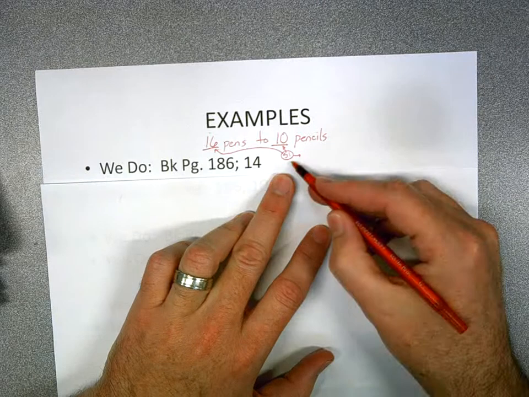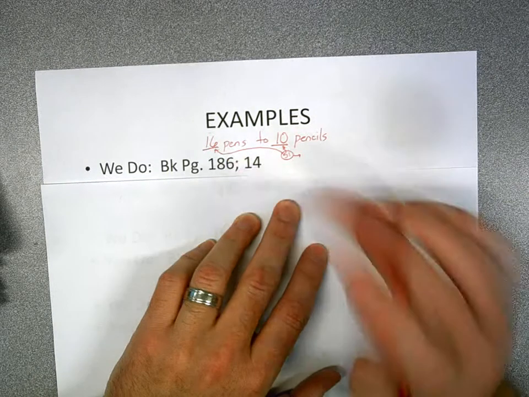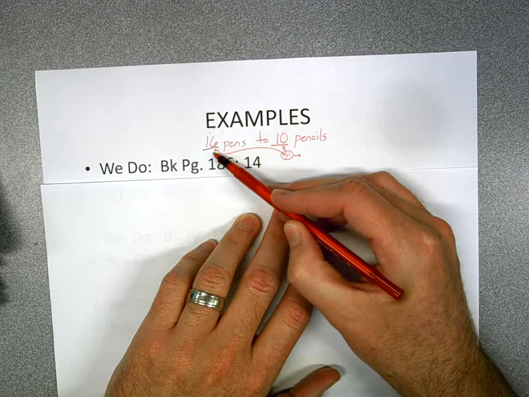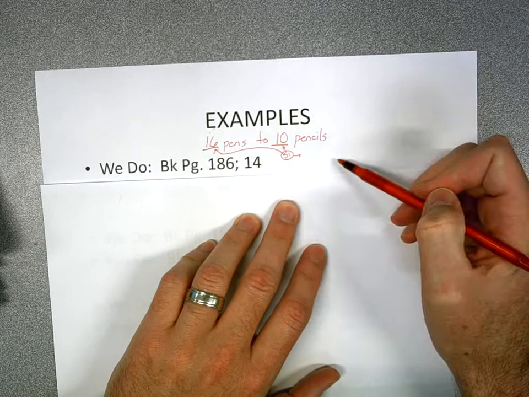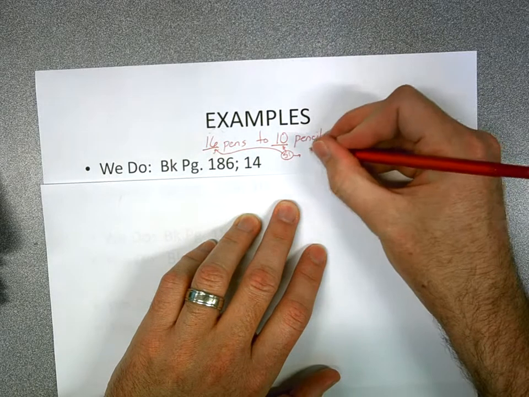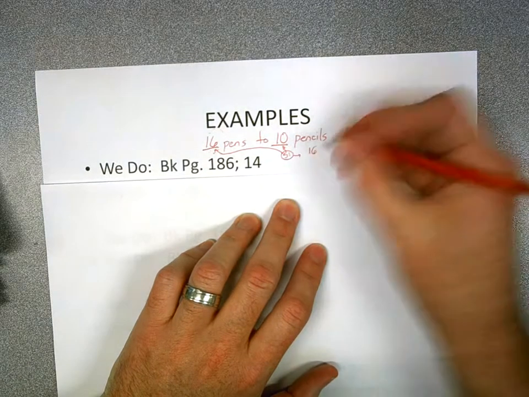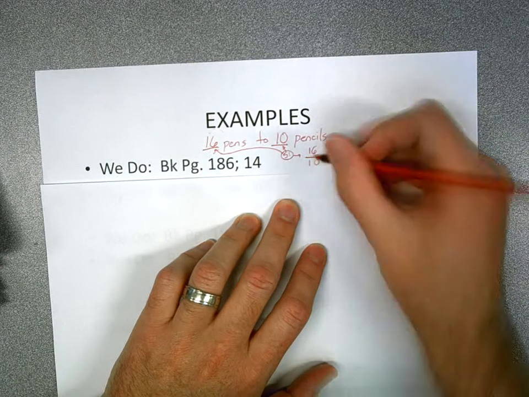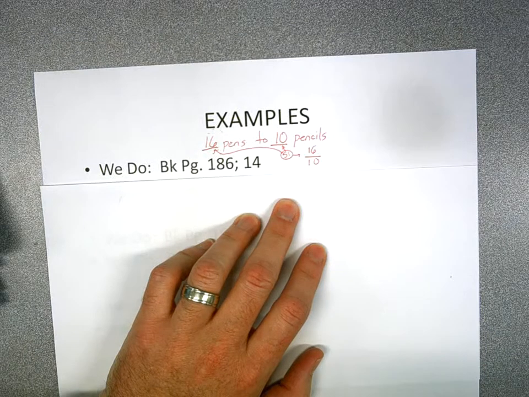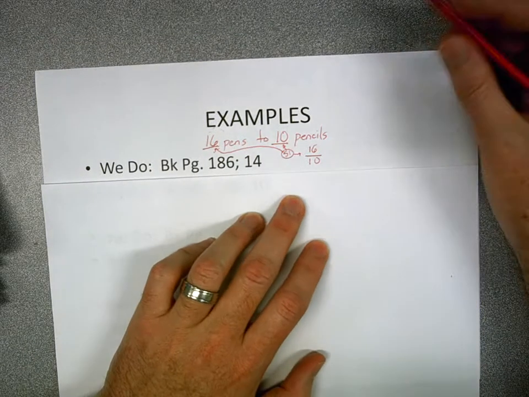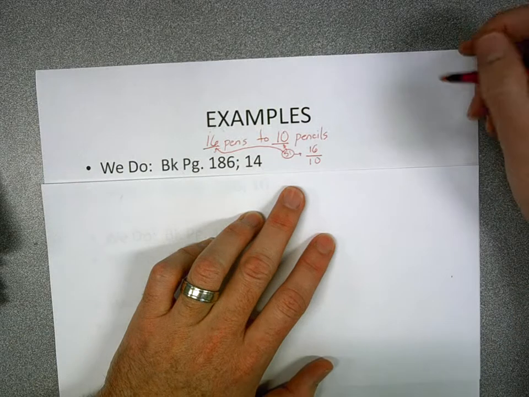Now, it's very important, because order matters, that your first quantity in this problem goes on top. So 16. And your second one goes on the bottom. It's a 16 to 10 ratio. Okay? So order does matter, so be very careful with that.